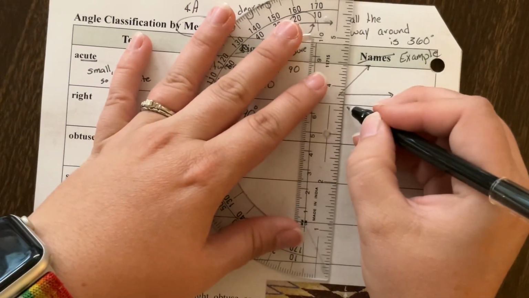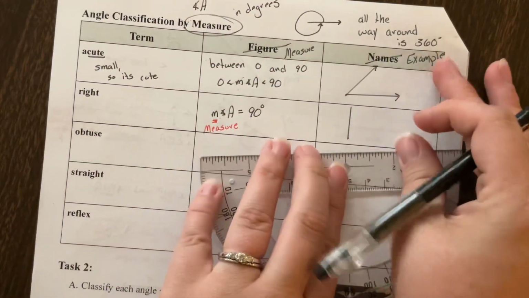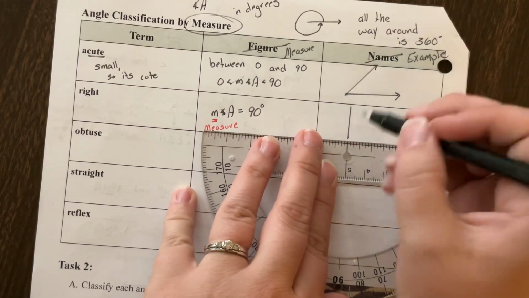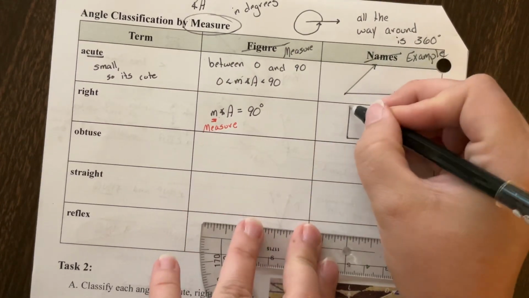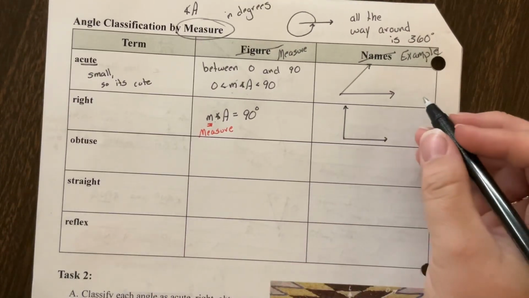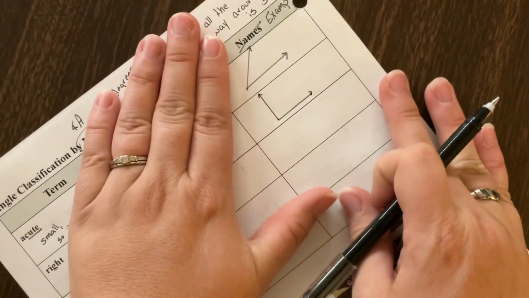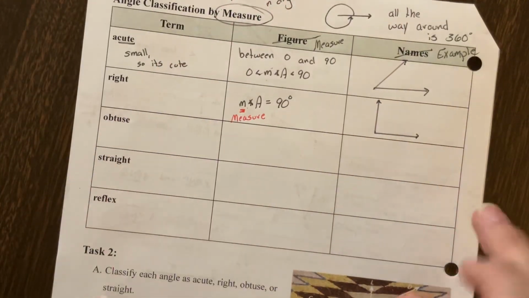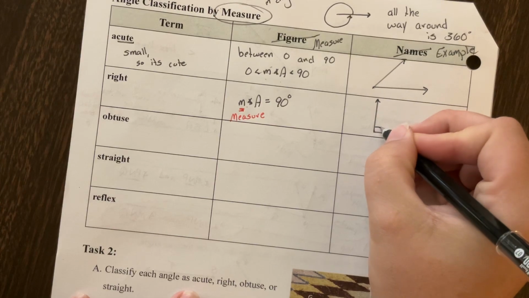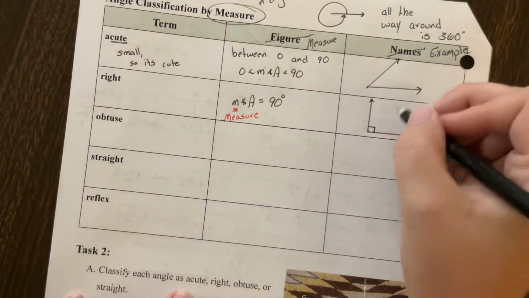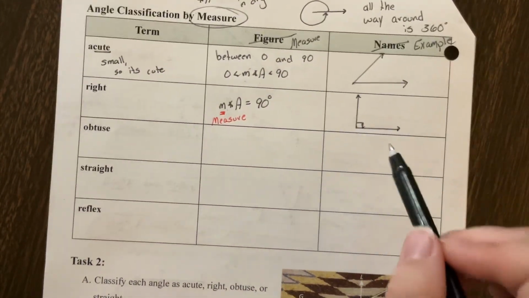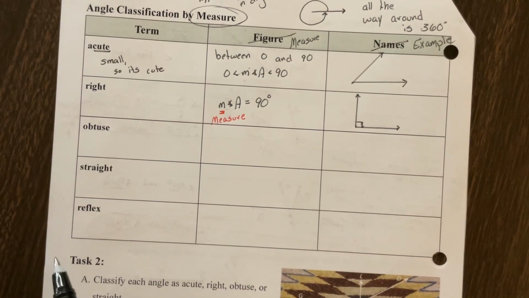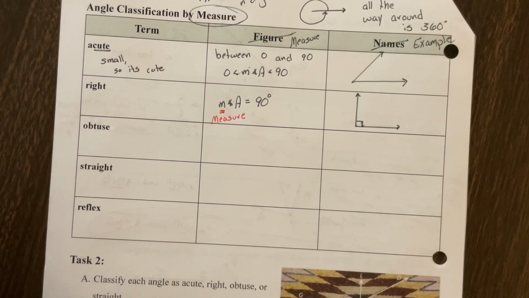Okay, so a right angle, we love to look at it. It's a horizontal and vertical rays, which again, they don't have to be horizontal or vertical. Even if it's tilted like this, it's still right. And we denote that with a little bitty box in the corner. If there is that little bitty box in the corner, we know it's right. Even if it doesn't look it, okay, we know that's right.